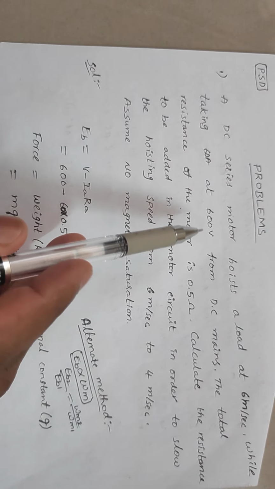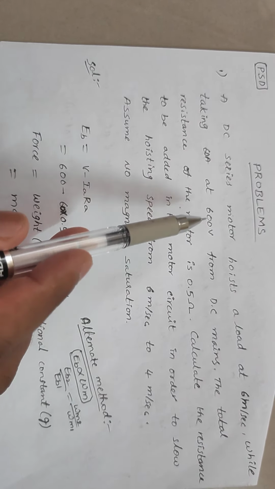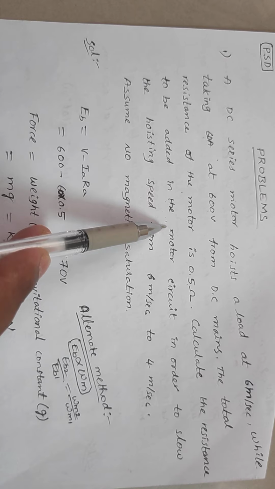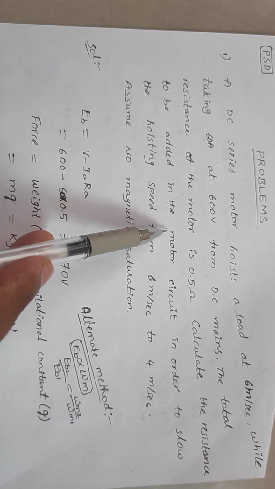Calculate the resistance to be added in the motor circuit in order to slow the hoisting speed from 6 meters per second to 4 meters per second. Assume no magnetic saturation. Here the key points are series motor and taking 60 amperes at 600 volts. Resistance is 0.5 ohm. What is the external resistance we need to add? That we need to calculate, and which is nothing but dynamic braking, right?